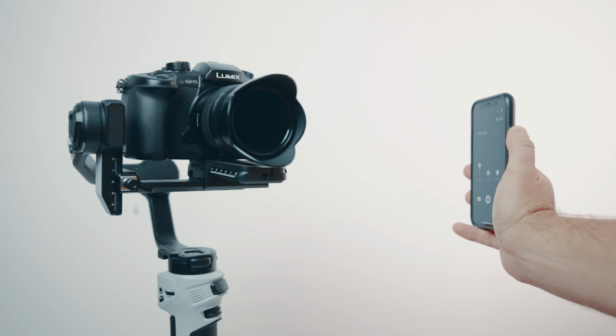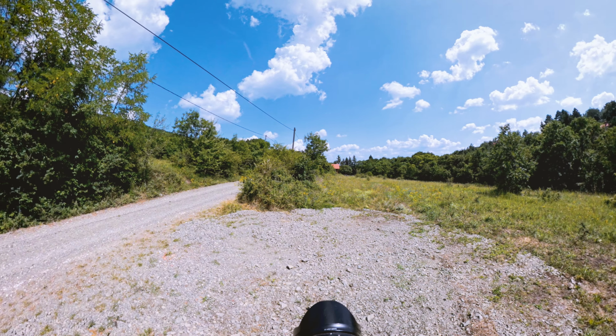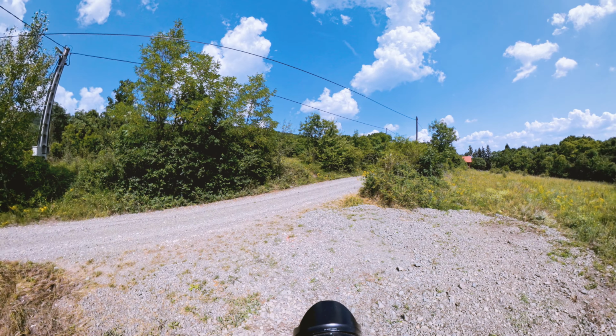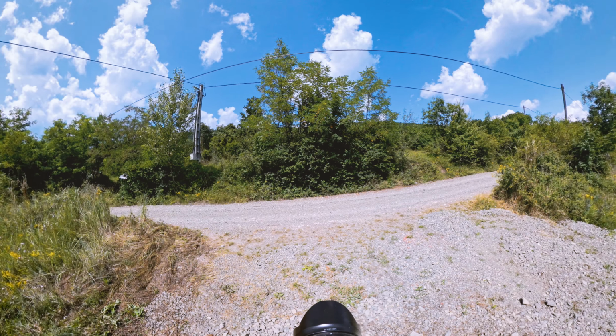However, in this case you don't need such advanced functions. All you need is for the camera to turn around on the same path with the same speed repeatedly.